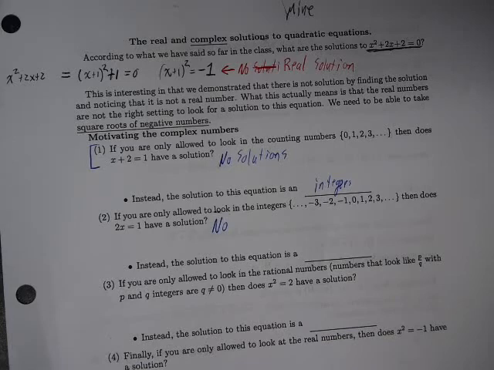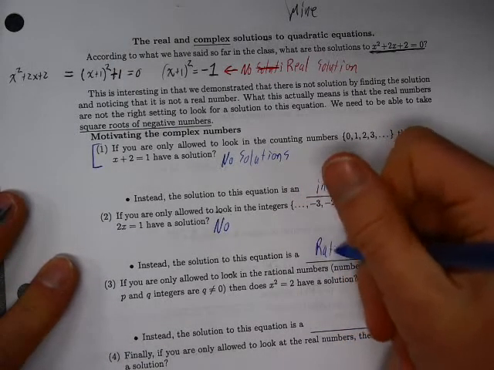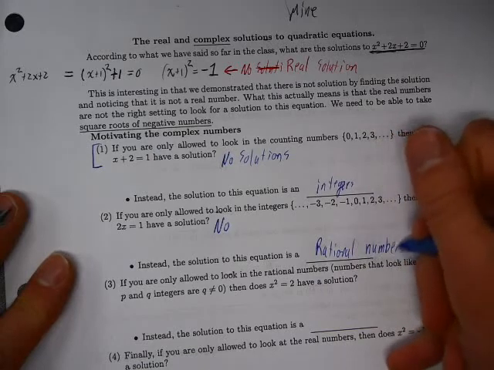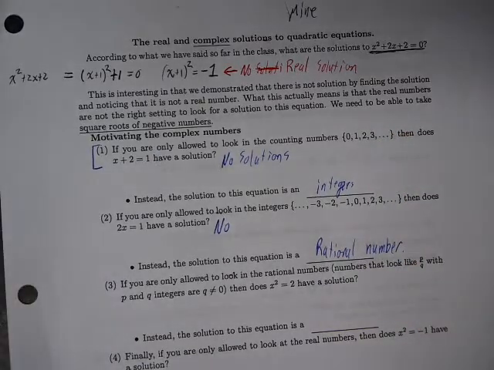What's the solution to 2x equals 1? A half. So you need to believe in things that look like 1 over 2. You need ratios. The solution is a rational number, called rational because they're ratios of numbers that you know.